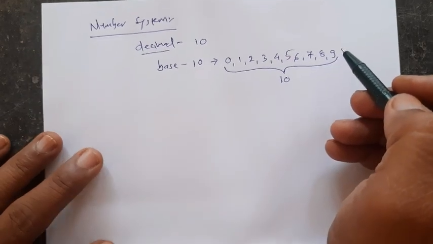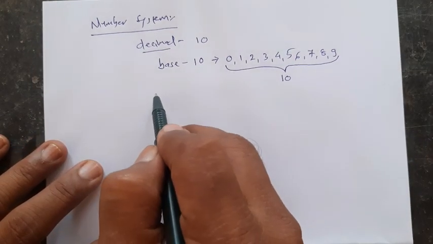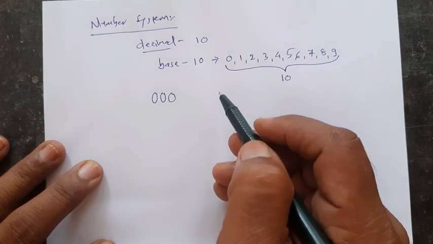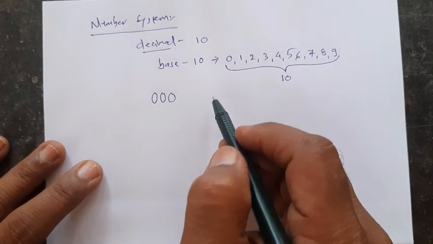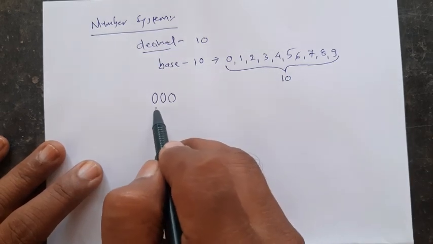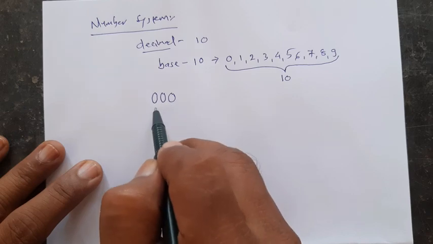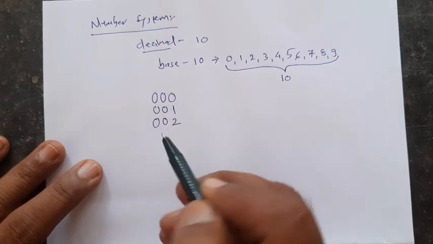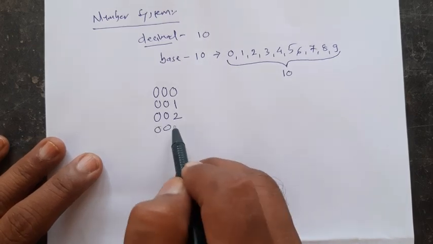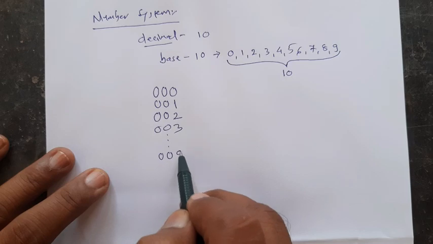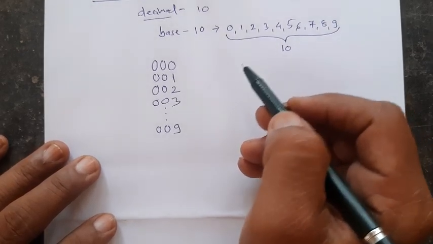See, suppose there is a 3-digit number, that means 0, 0, 0. If we have to count with the help of a 3-digit number, then what do we do? After 0, 0, 0, there will be 0, 0, 1, then 0, 0, 2, then 0, 0, 3, and this will continue up to 0, 0, 9. Correct?